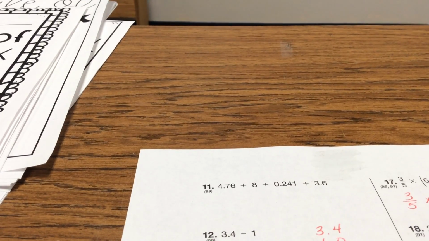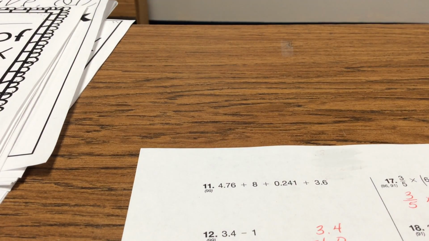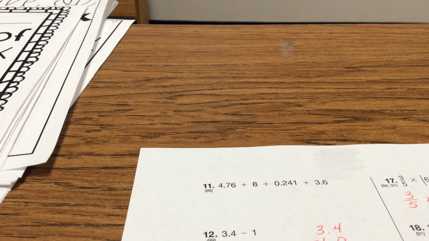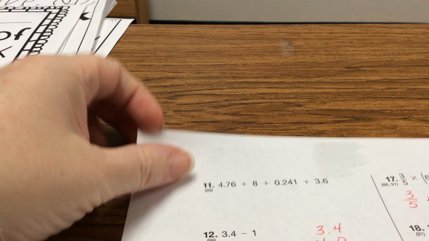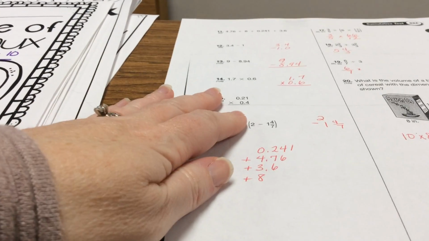Alright, now the back page gets a little trickier. You have to show your work on these or I will not give you credit for this. If you just write down an answer, I'm not going to give you extra credit points. You're just copying down my work. Okay, so 11, we have all these decimals we need to add up. So I've done this down at the bottom of the page.